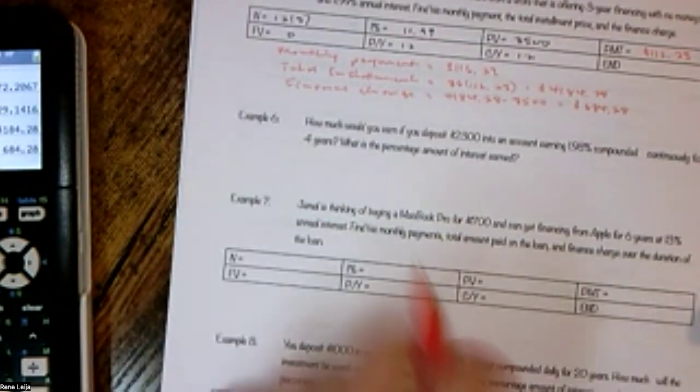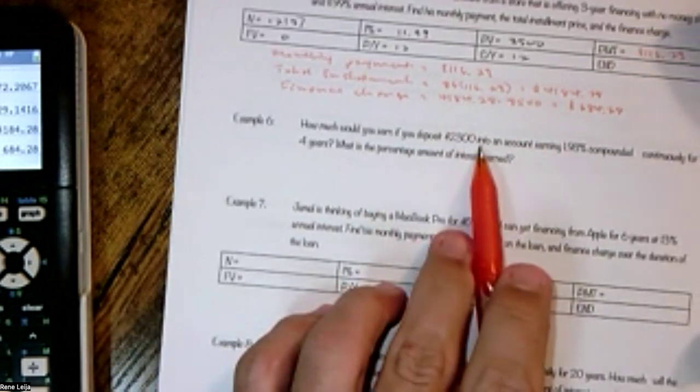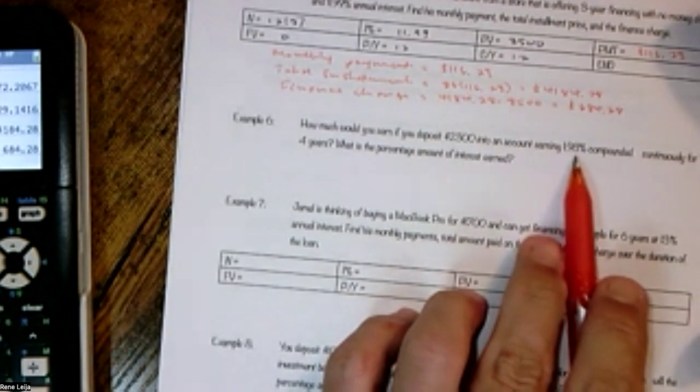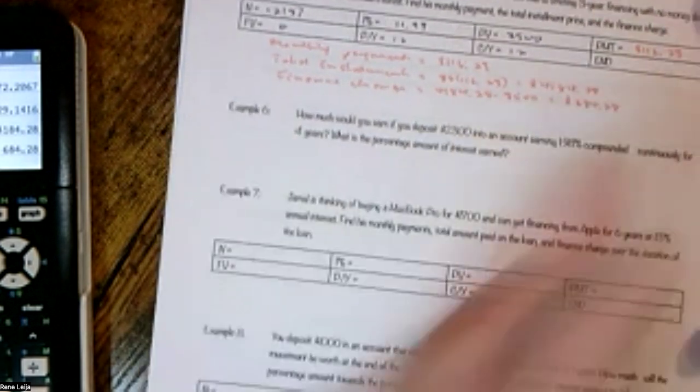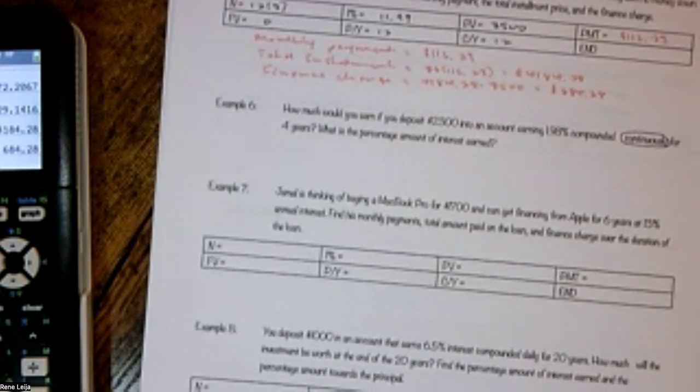Now, example 6. How much would you earn if you deposit $2,300 in an account earning 1.98% compounded continuously for 4 years? Okay. And then what is the percentage amount of the interest earned? All right. Compounded continuously.